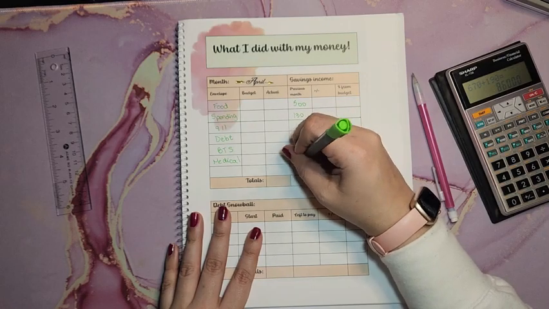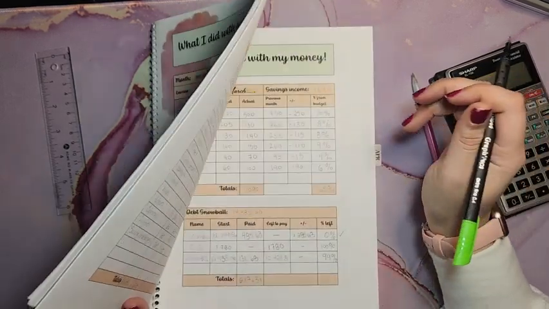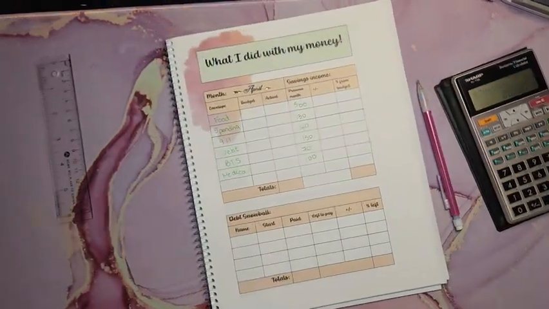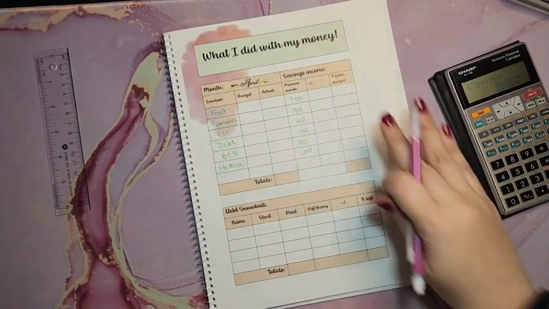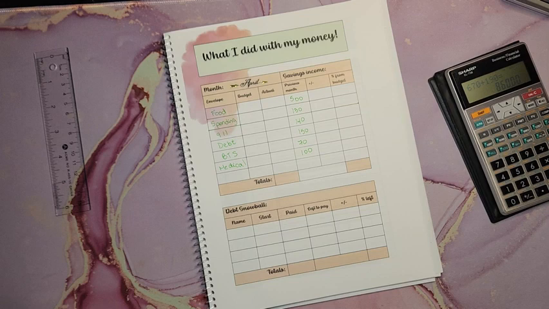70, and 100. So that's what I put in the month of March. Is there anything else? No. Okay, so budgeted amounts. This is what I have planned at the beginning of the month, and we'll see at the end of the month how much I put in.